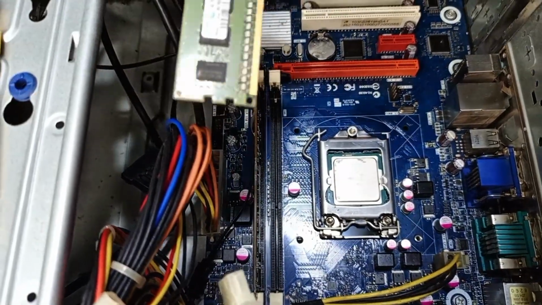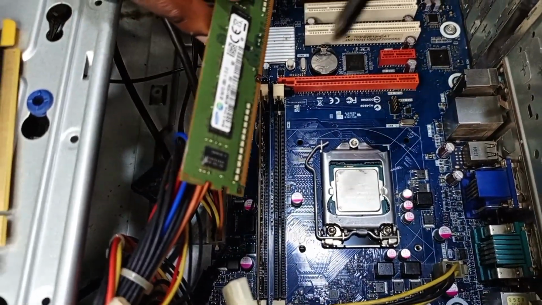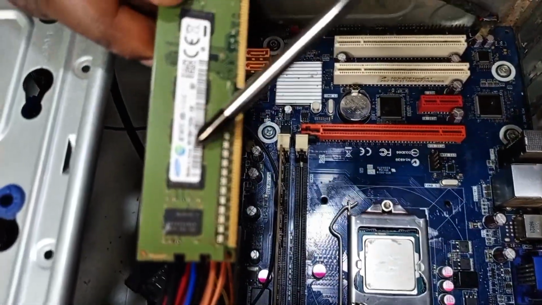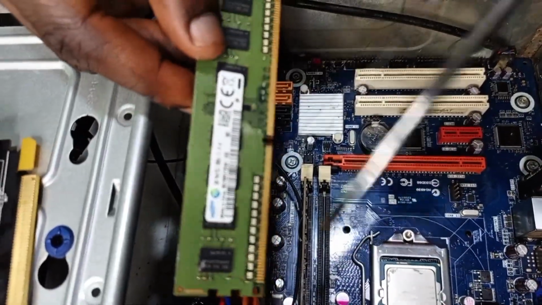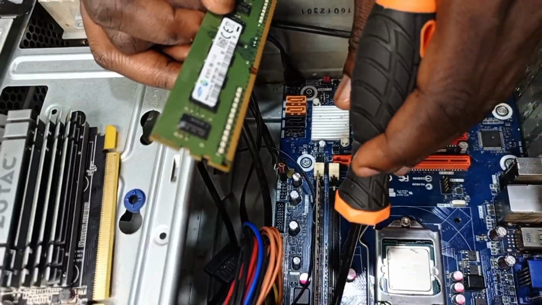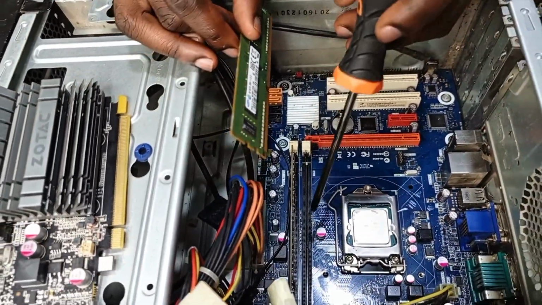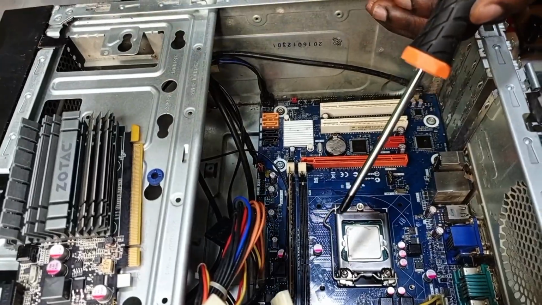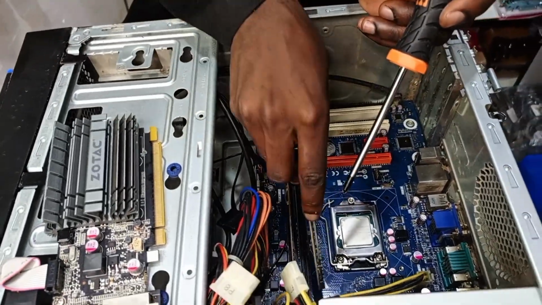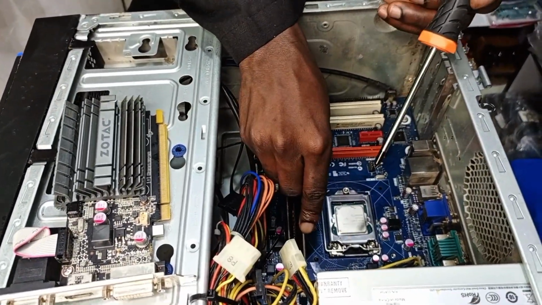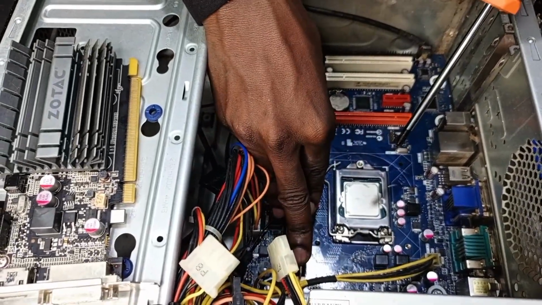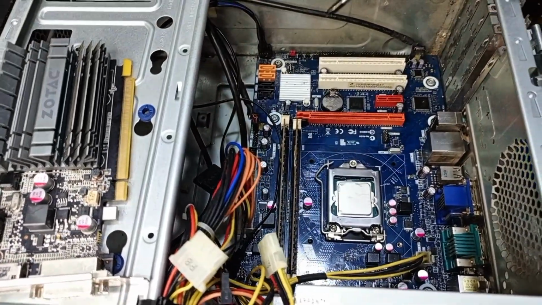For example, for this case, the client has 2 slots and 2 pieces of RAM, 4 GB each. So this machine has 8 GB of RAM. So upgrading the RAM means improving the performance of your machine. Today we are doing it in layman's language for all of us to understand.